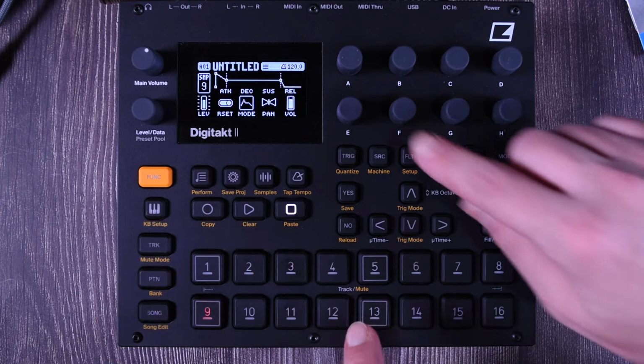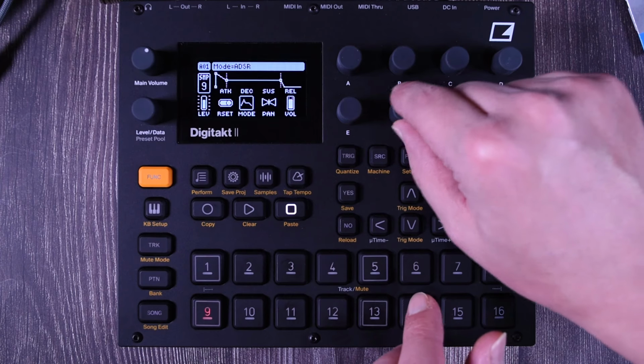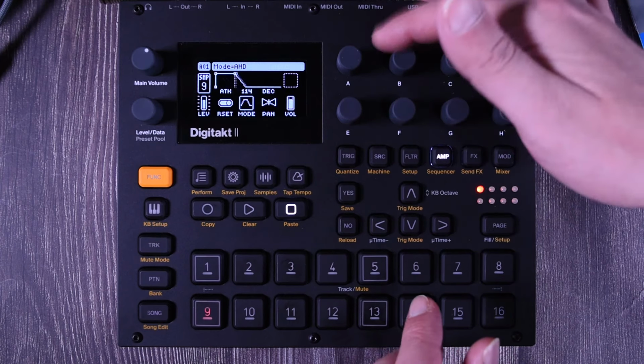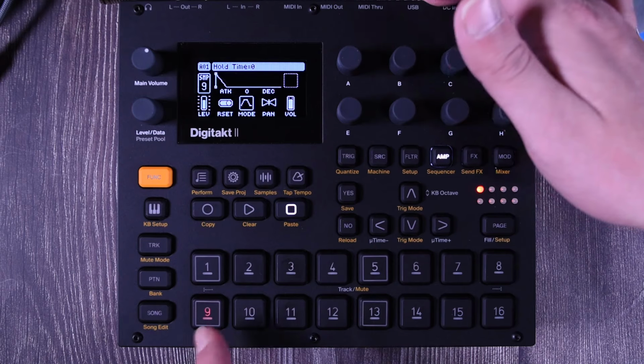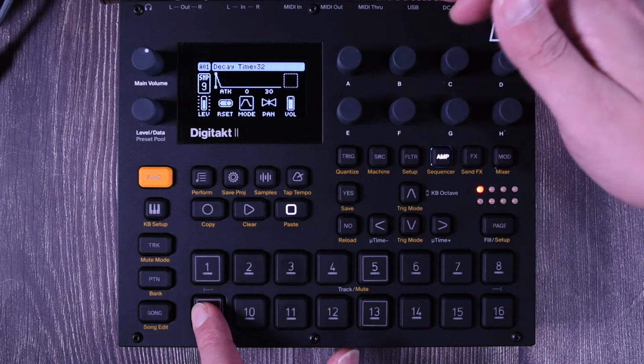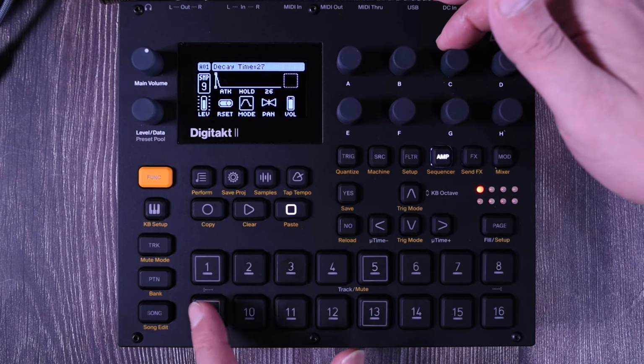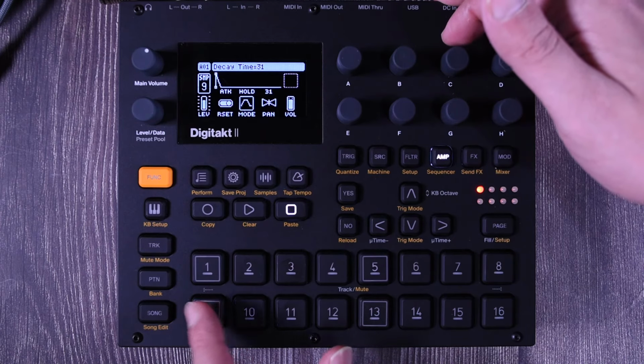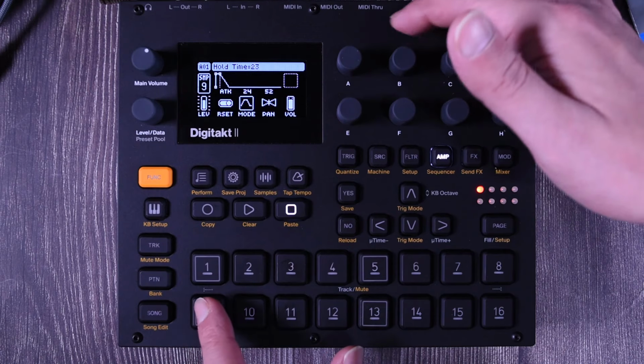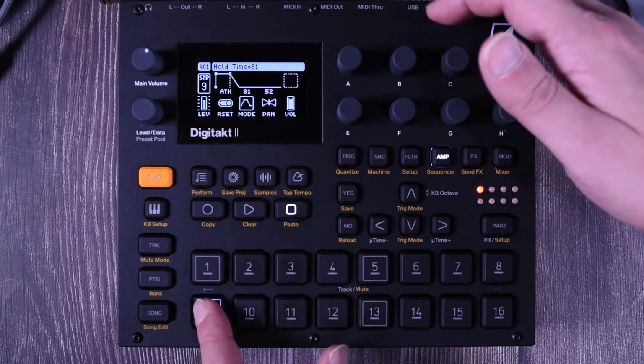And right here, it's going to be the mode. Right now, it's an ADSR, but if you change it, this is the hold, it's going to be just an attack and a decay, which usually helps you to get very plucky sounds. Sometimes you don't need all the sustain or the hold. It's just nice to get this mode.